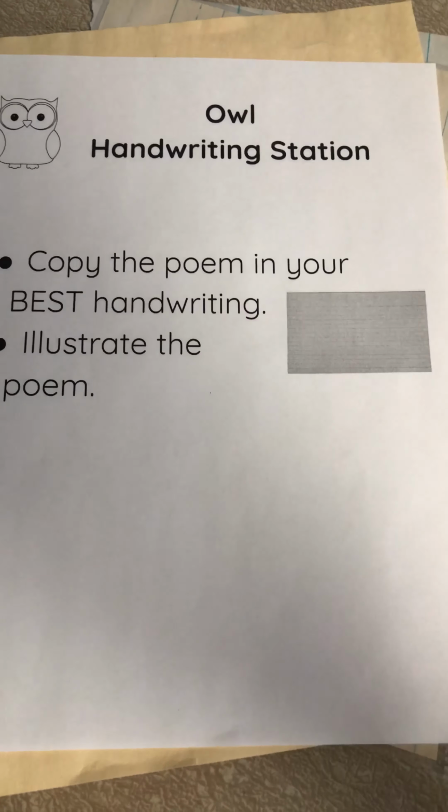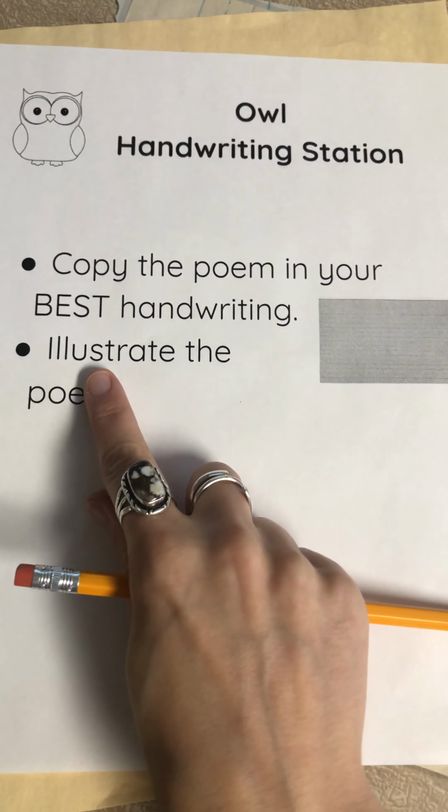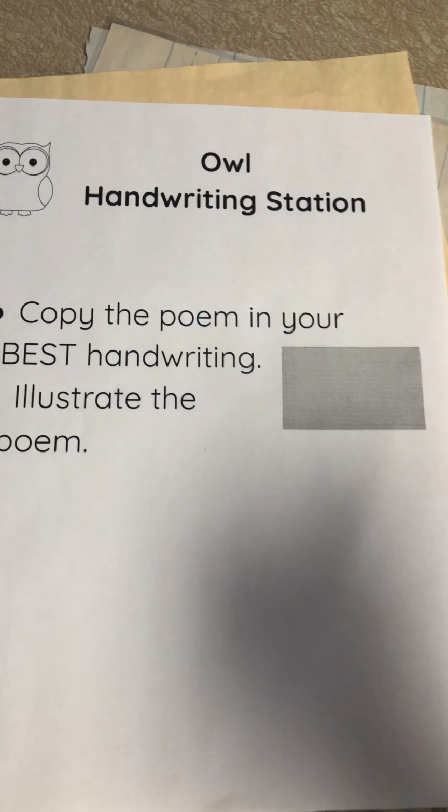Illustrate the poem. Illustrate is a long word that means you will draw a picture that matches what the words in the poem are saying. To work today, you will need a piece of paper for your illustration, you'll need a copy of the poem, and you'll need a blank piece of first grade paper.